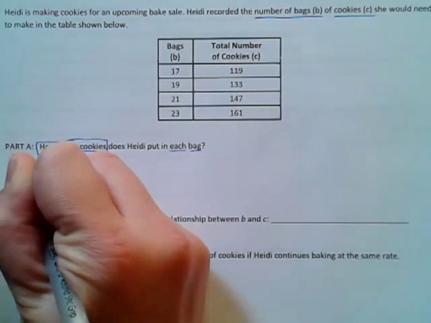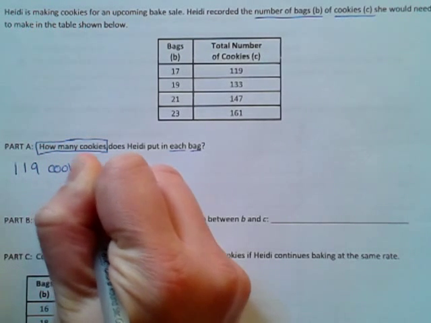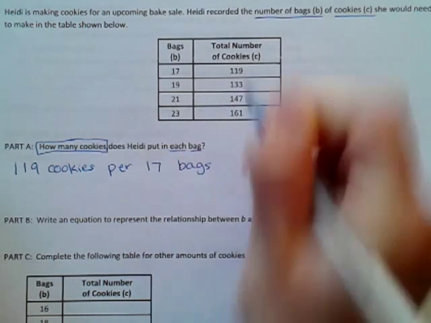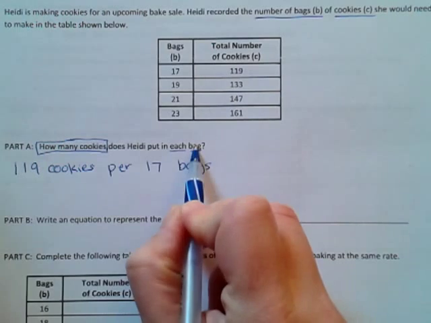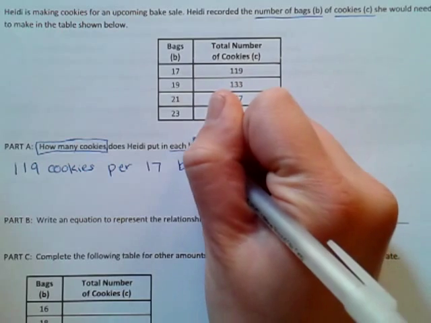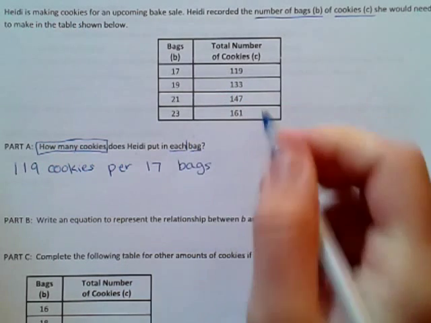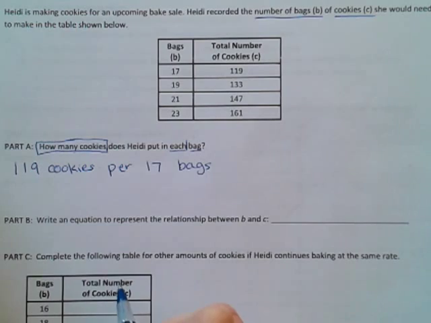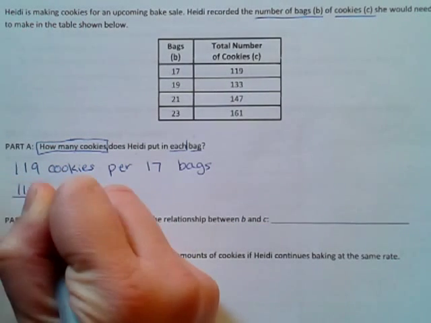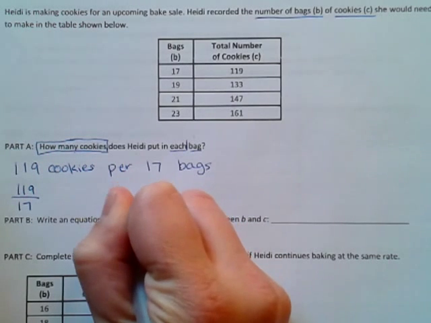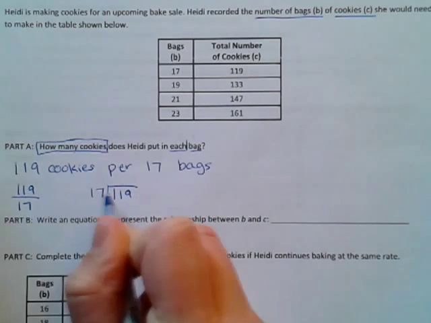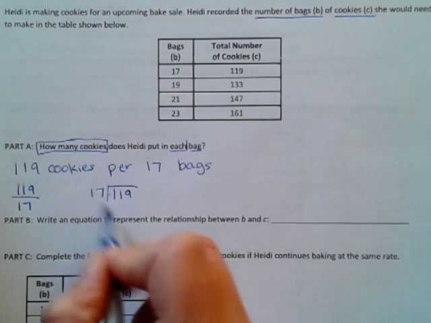So I have 119 cookies per 17 bags. I want to put my information that's given in the same order as the question. Now it wants to know how many cookies does she put in each bag. Remember, there's an invisible one here, each one bag. So I'm going to need to divide. 119 cookies per 17 bags is the same as 119 divided by 17. Be really careful how you transfer this.